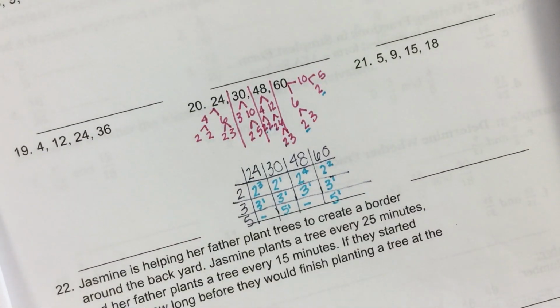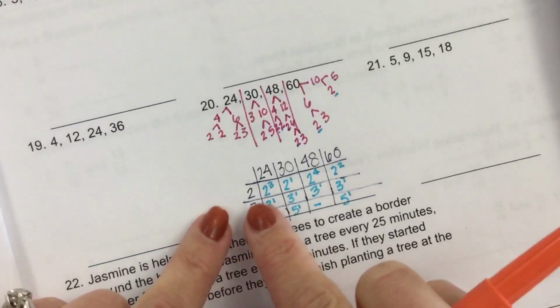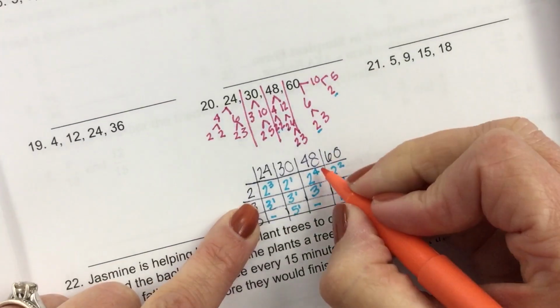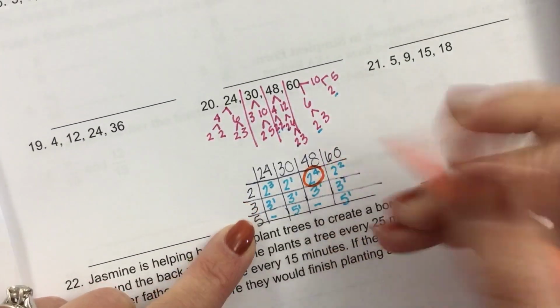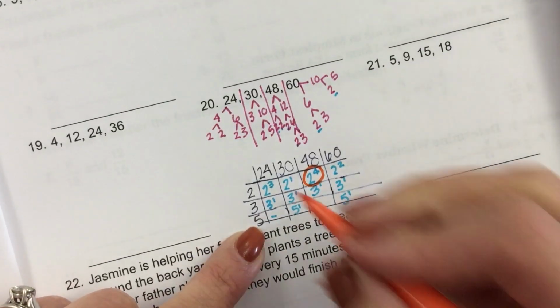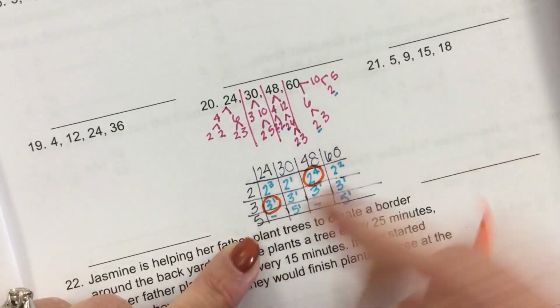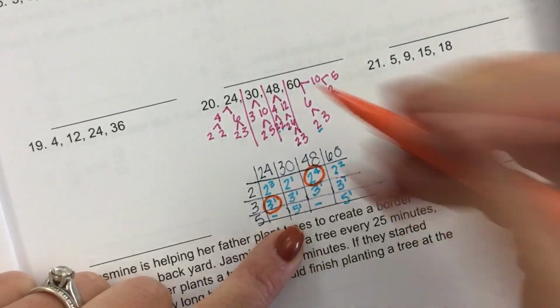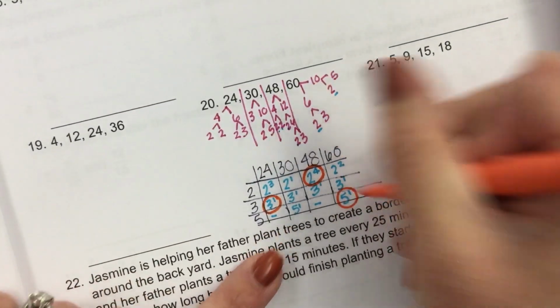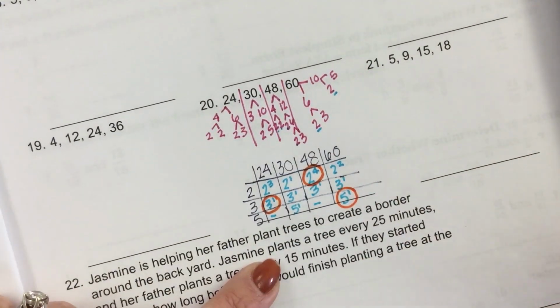Now your job is to find the ones with the greatest exponent in each factor. So 48 had the most 2s, so I'm going to use this one. They all had the same number of 3s, so it does not matter which one I use. And then these two had the same number of 5s. So again, it does not matter which one I use. I just randomly picked one.